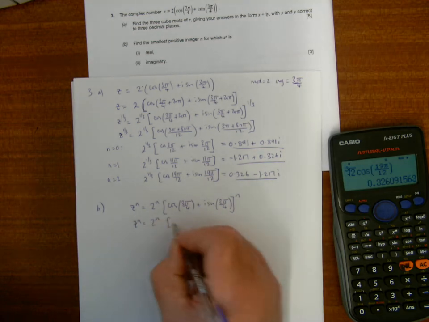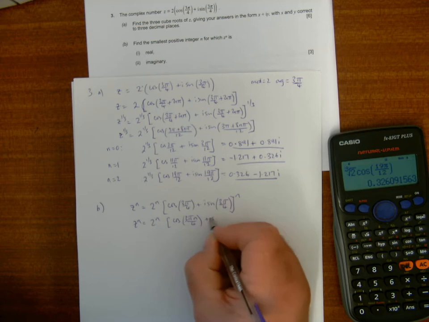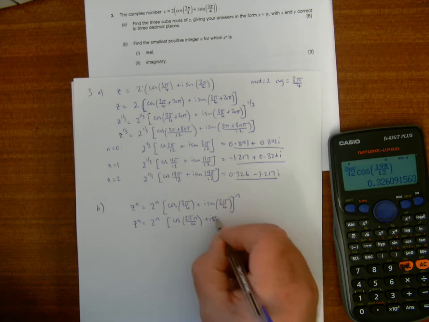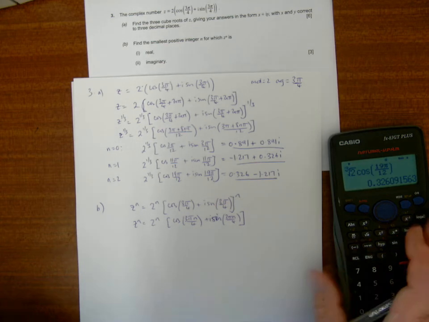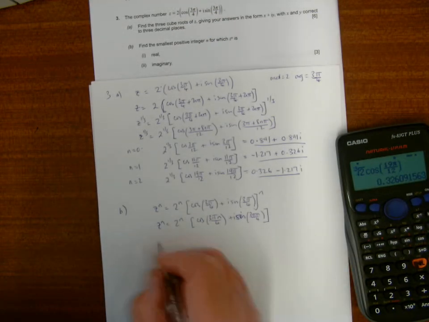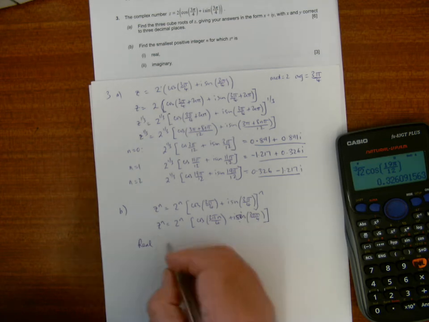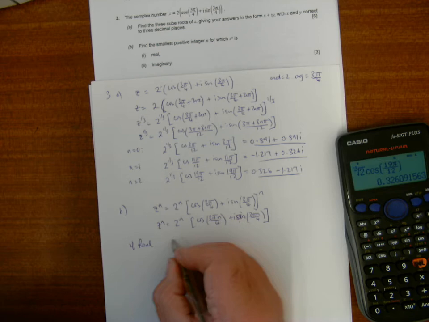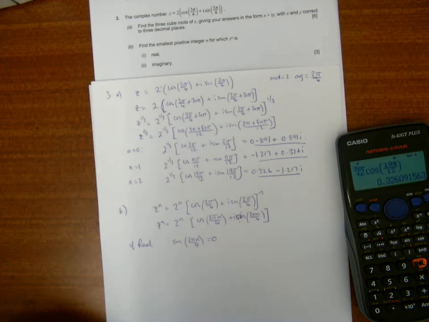That's 2 to the n cos of 3 pi n over 4 plus i sine of 3 pi n over 4. I just want it to be real, okay? So if it's real, then the imaginary part must go to 0, so I want the sine of 3 pi n over 4 to equal 0.